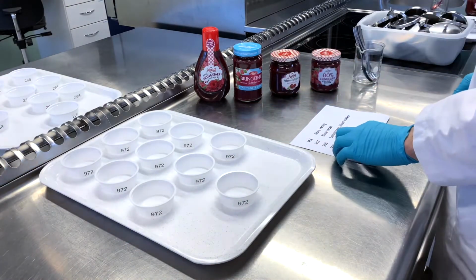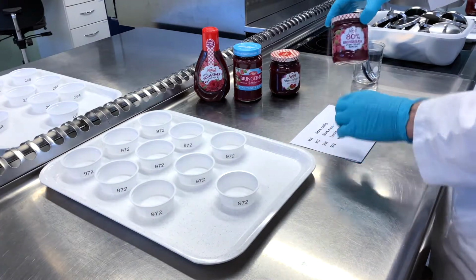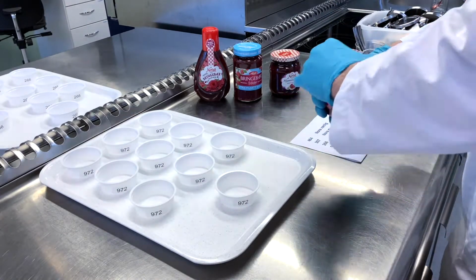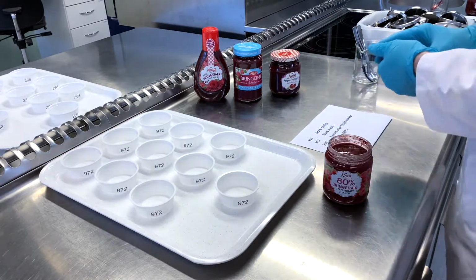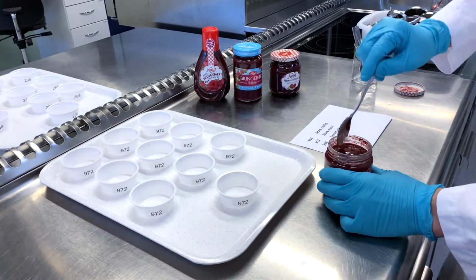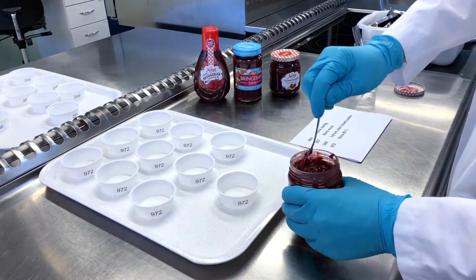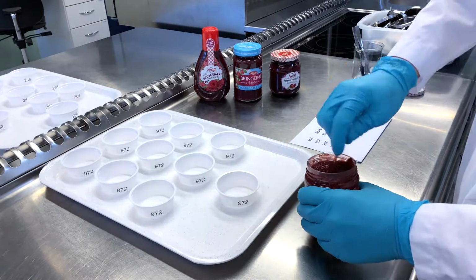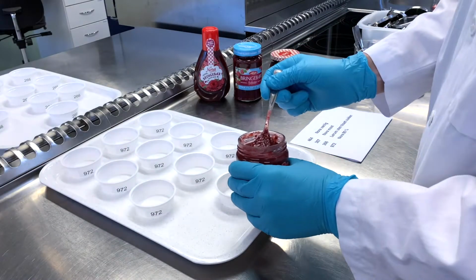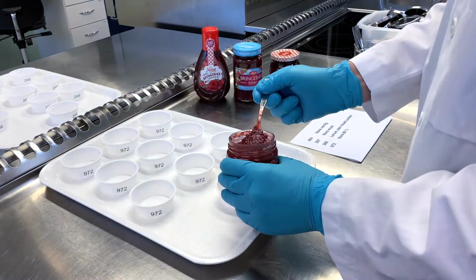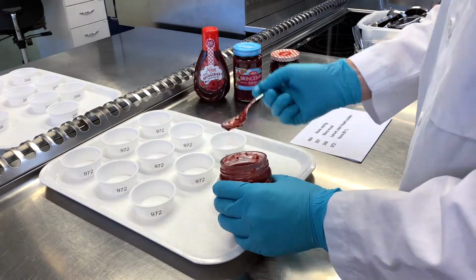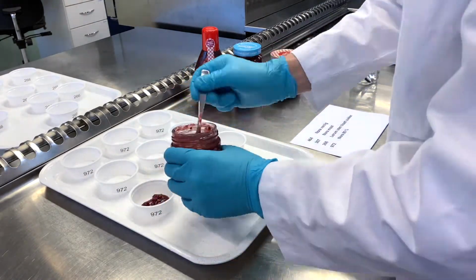It is important to have control over which code represents which sample. Before serving, try to homogenize the sample as much as possible. Make sure that each assessor gets a similar amount of product.